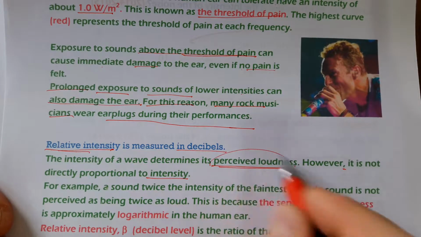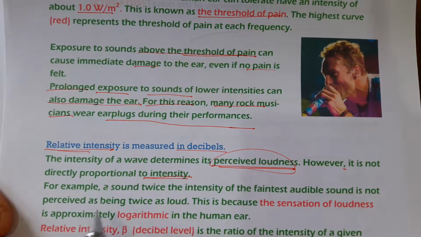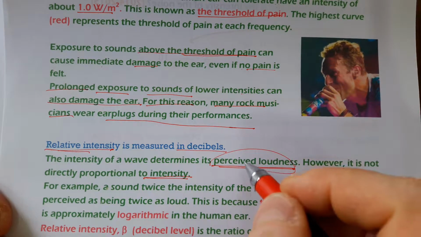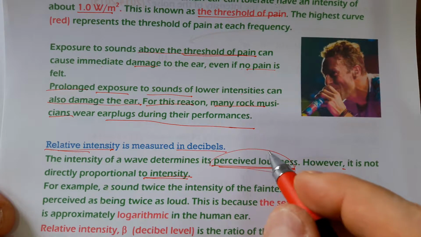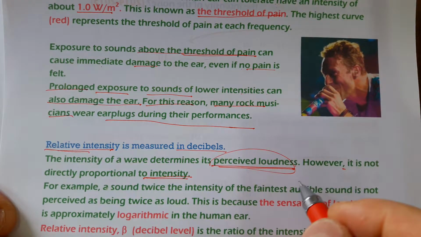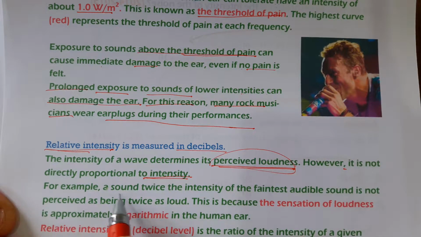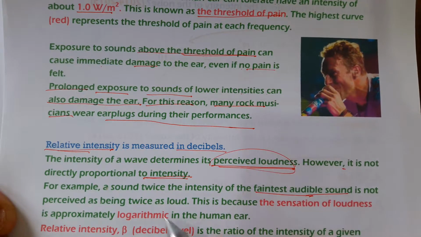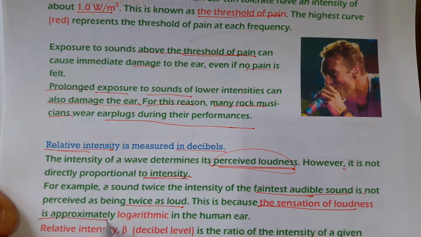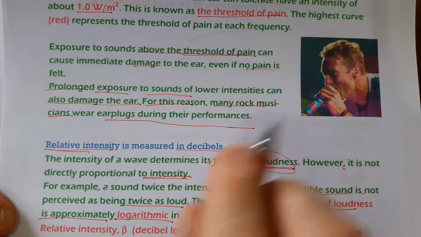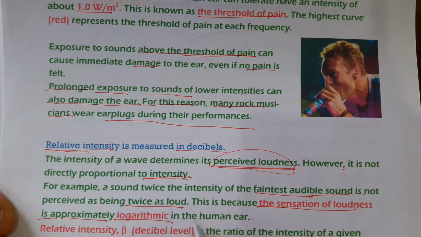So relative intensity, decibel level or perceived loudness is not proportional to sound intensity. If sound intensity doubles, the perceived loudness is not doubling. Why? Because the human ear is created in such a form. For example, if you double the intensity of the faintest audible sound, it is not perceived as twice as loud. Loudness is not perceived as 2 times. It increases but a little. This is because the sensation of loudness is approximately logarithmic in the human ear. What does it mean? Increasing sound intensity does not make the perceived loudness increase proportionally. It increases a little, but not proportionally.